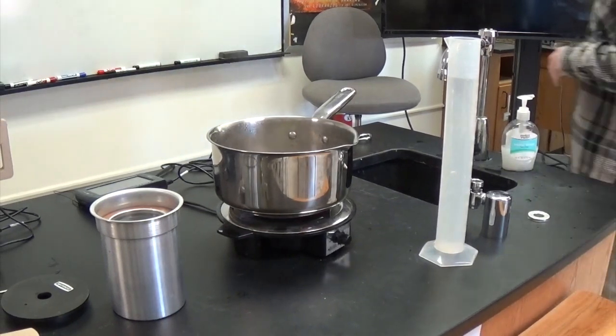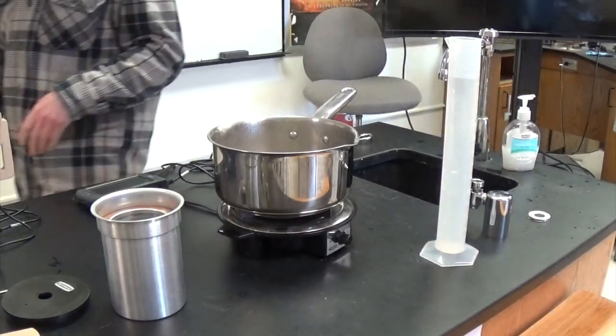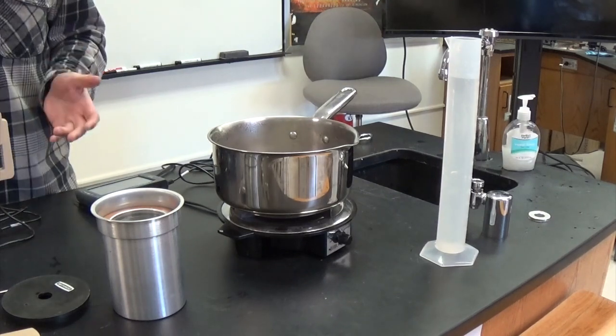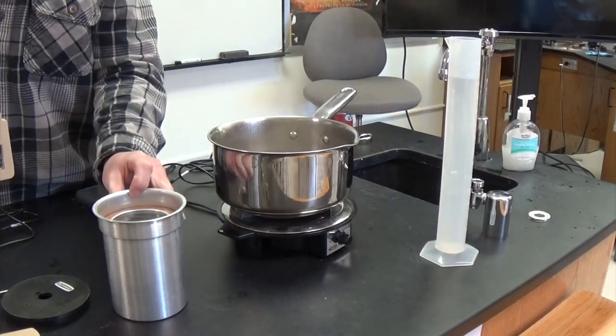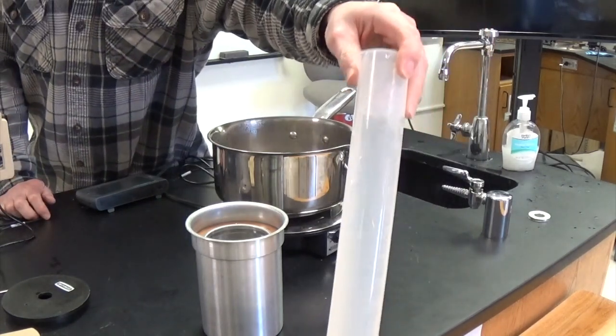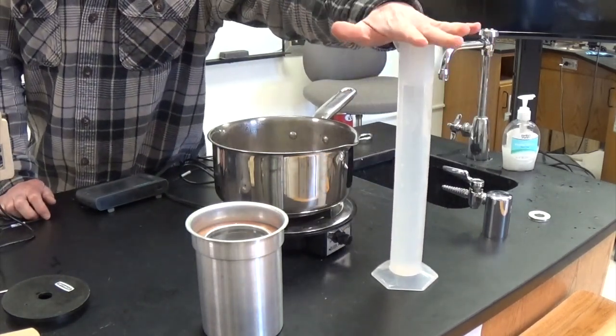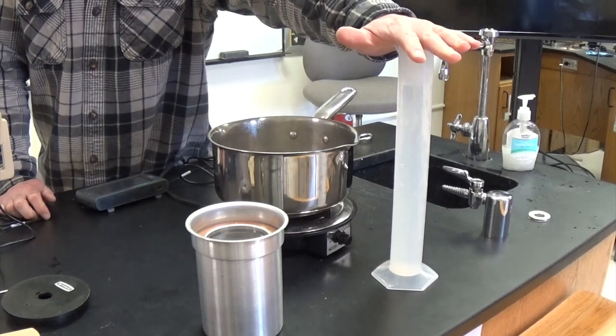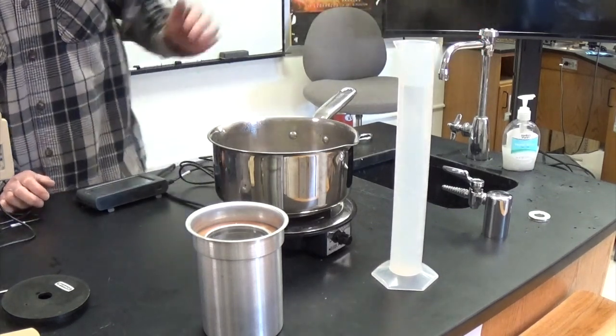So the first thing that you guys are going to see in the data table is to record the mass of the water. Now the mass of the water is going to be the water that's actually inside of the calorimeter. We're going to be using 250 milliliter samples of water. So if we measure this out to be exactly at 250 milliliters, we know that the density of water is equal to 1 gram per milliliter.